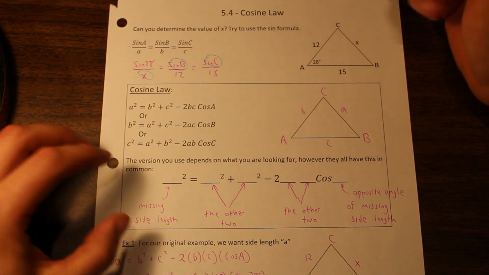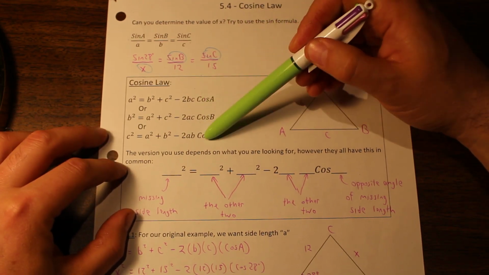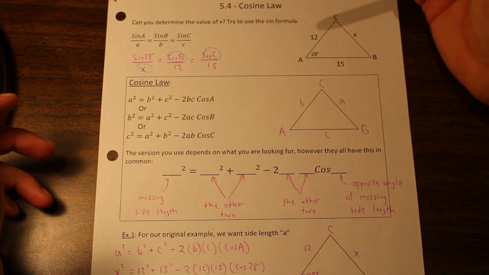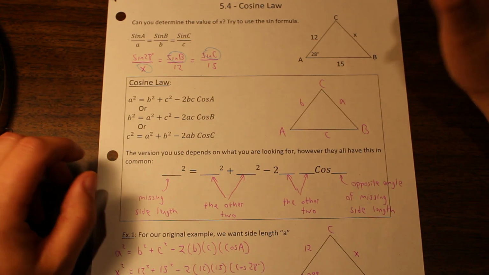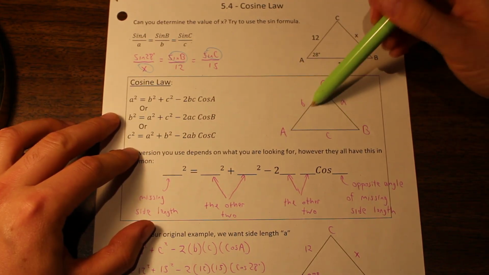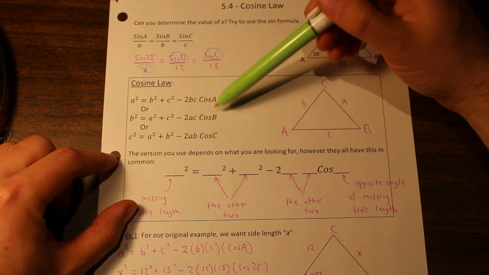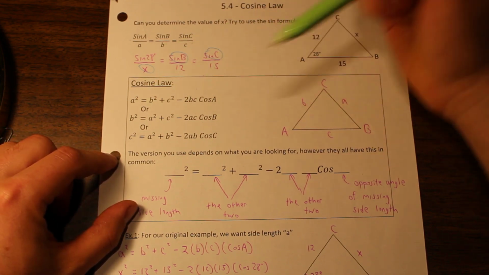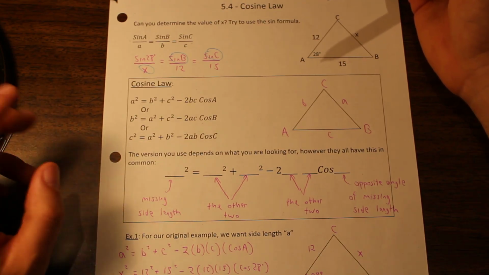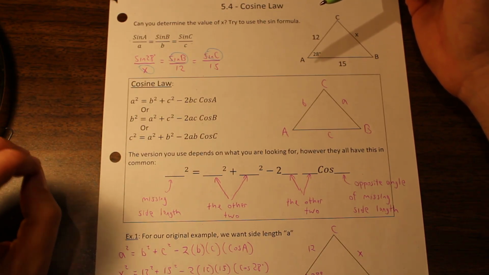So it's cosine law. This is what's often given in textbooks. So this, or this. Well, what does that mean? First off, I'll remind you that if this is angle A, the opposite side is lowercase a, and likewise C and B. So capital letters are the angles, and lowercase letters are the side lengths. What makes cosine law challenging is that it depends what's missing.